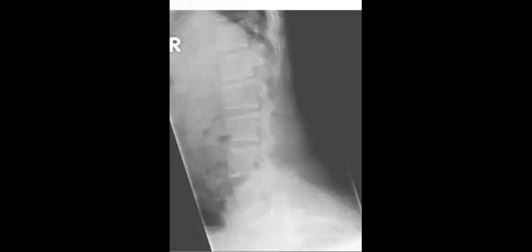This one, you will try to make a model answer with a plain lateral radiograph of the lumbar spine, adult patient.